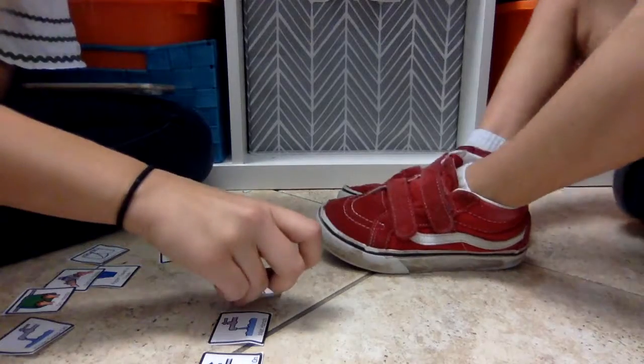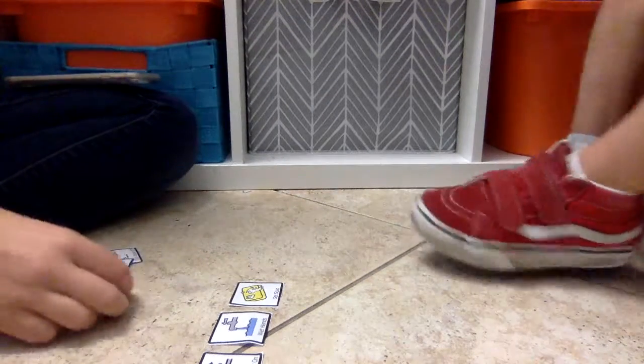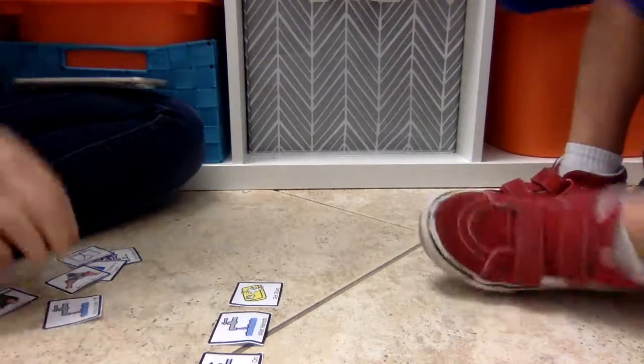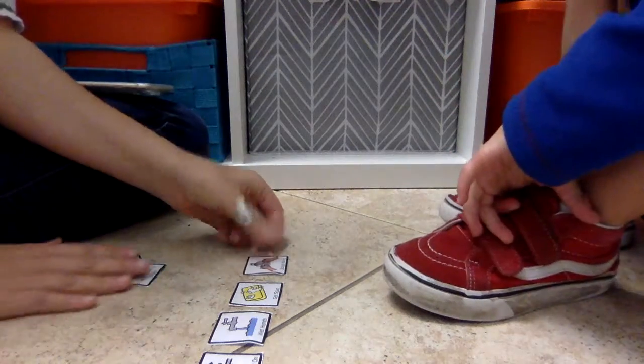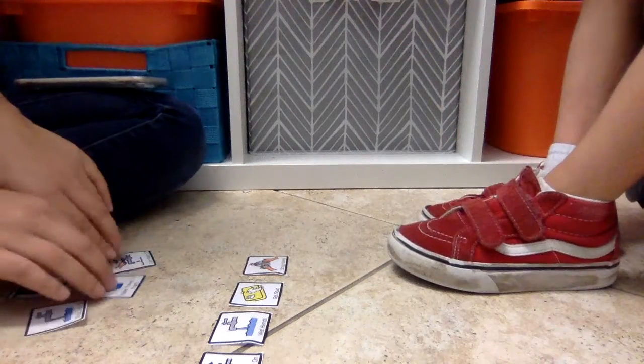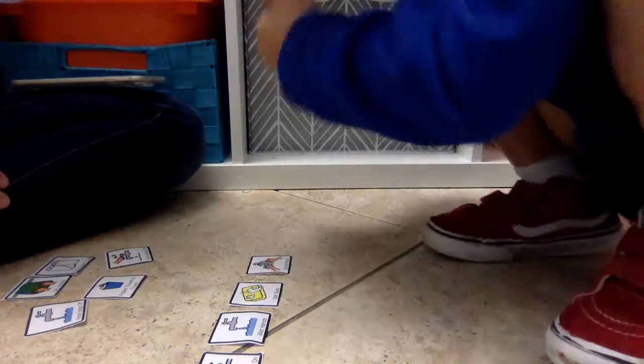We have to pump the soap. Nice job. Pump that soap. After we pump the soap, we have to scrub. And we sing what? ABCs. Beautiful. What comes after we scrub our hands?